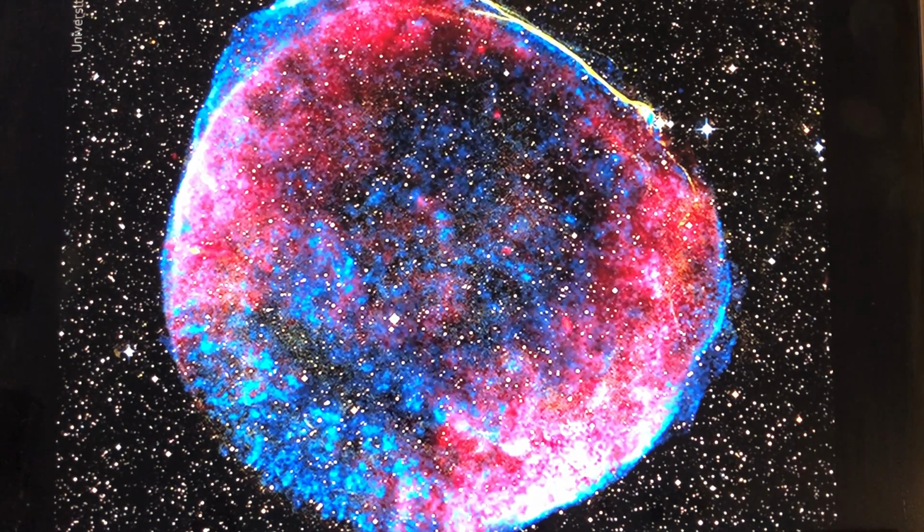One of the stars, a carbon-oxygen white dwarf, steals matter from its companion star. Eventually, the white dwarf accumulates too much matter. Having too much matter causes the star to explode, resulting in a supernova.